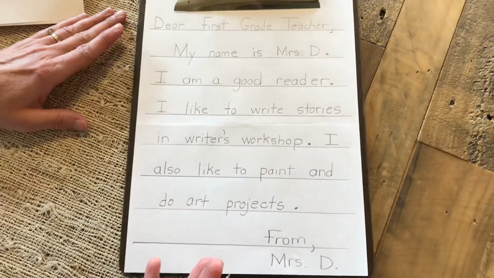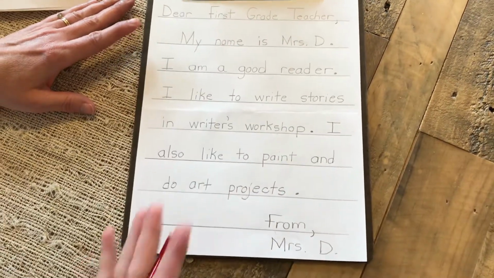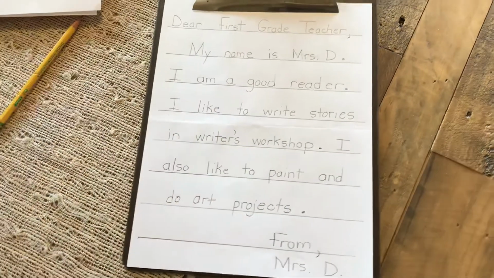They will love getting a letter from you, and they will love finding out some special things about you before you even enter their class. So, have a good time writing these. Do your best. I know you are good readers and writers. So take your time and show that first grade teacher how much you've learned in kindergarten. Bye-bye.